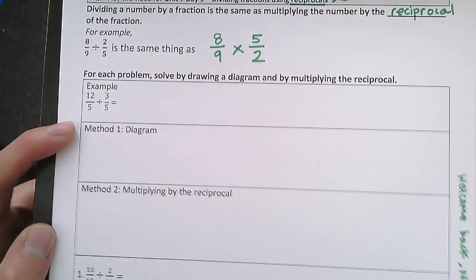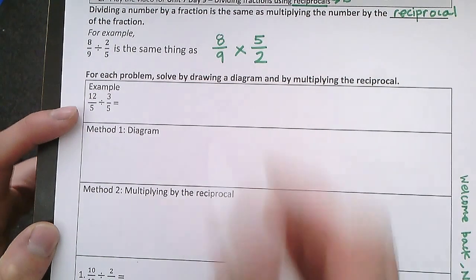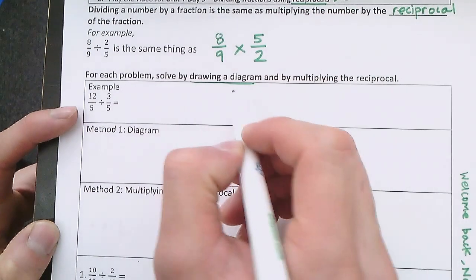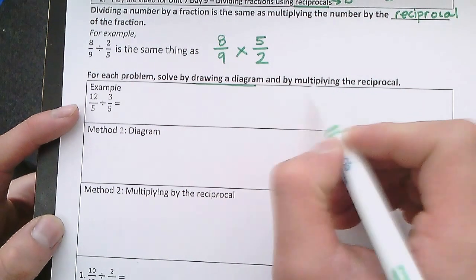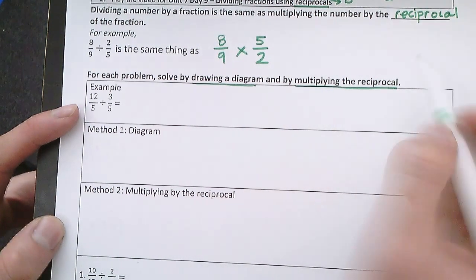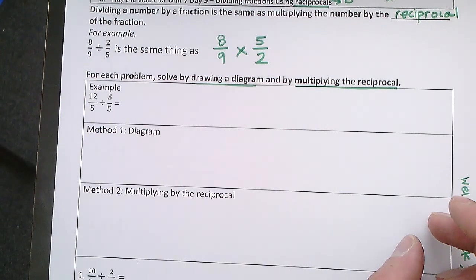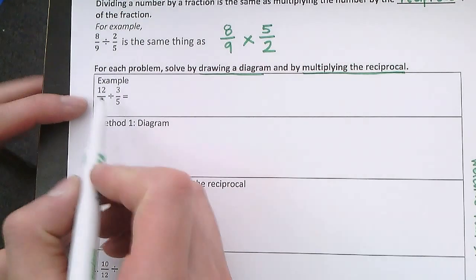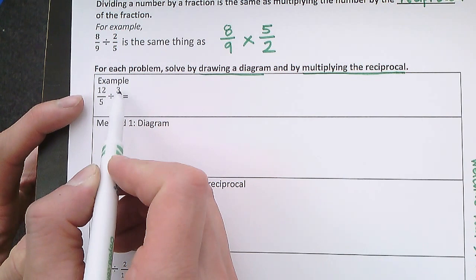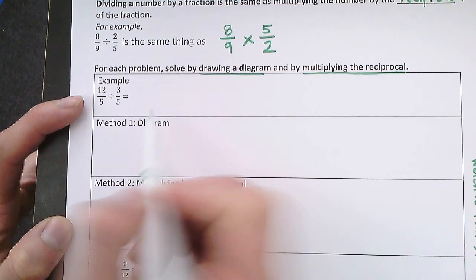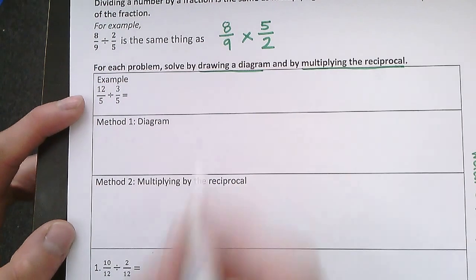It might seem a little bit confusing at first, but once we go through a problem, you'll see what I mean. For each of these division problems on this page, we're going to first draw a diagram to solve it, like we've been doing earlier this week. And then we're also going to multiply by the reciprocal and see if we get the same answer. So first we're doing 12/5 divided by 3/5.